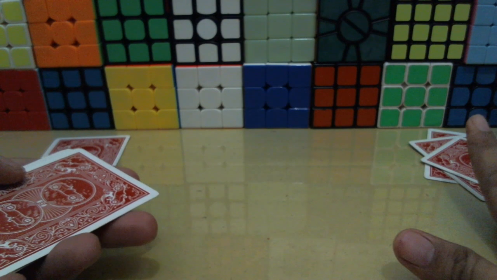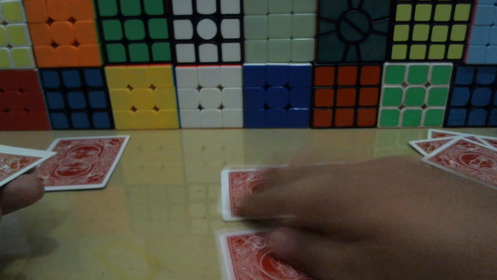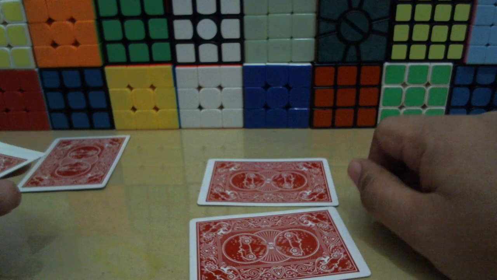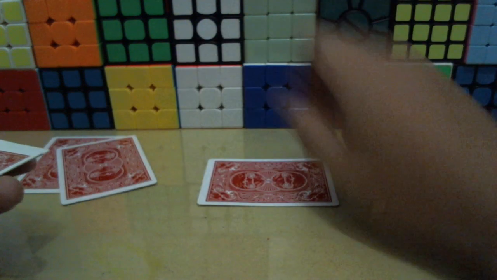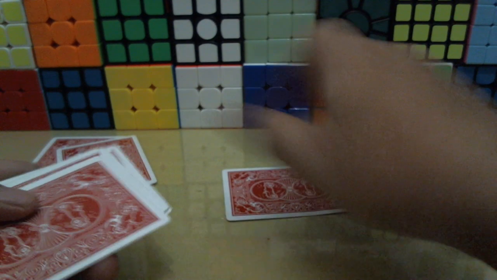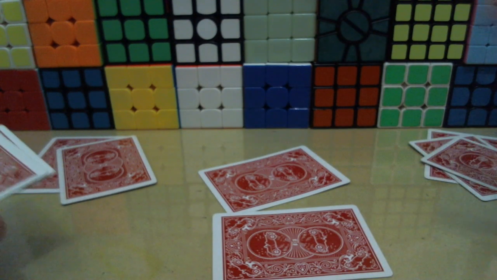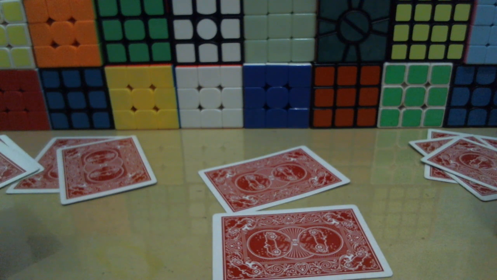Because he has 3 cards now, Penn said it's time to choose a card for Teller. So please choose one that goes to Teller. He chose one at random, for example, this one. And then the other one goes back under the deck. Deal 2 cards again. Penn asked again, so give another card to Teller. For example, this one. Then the other card goes under the deck.